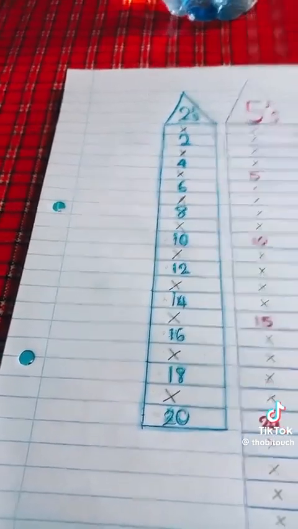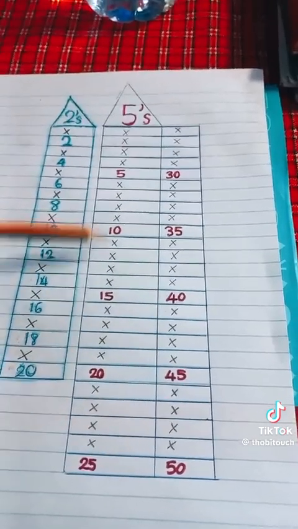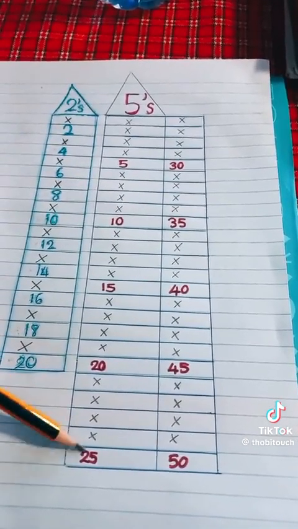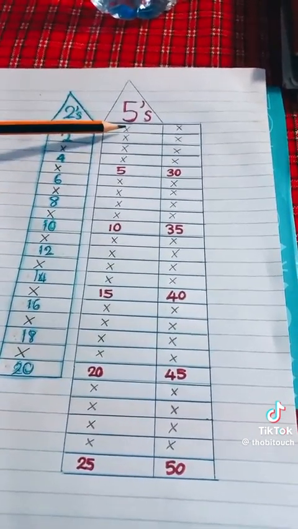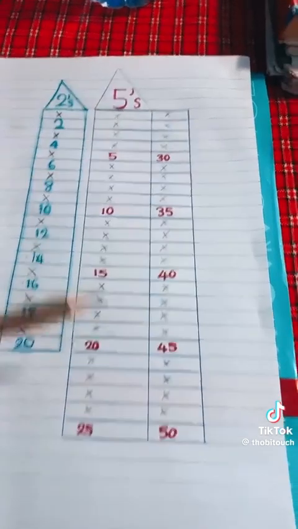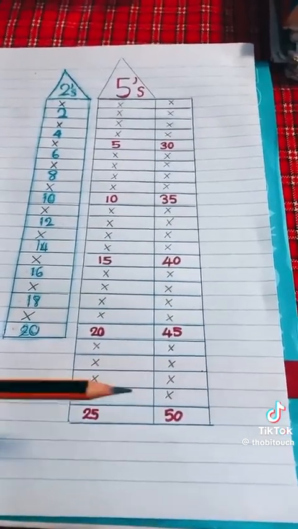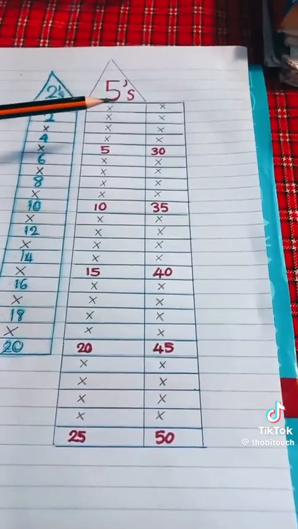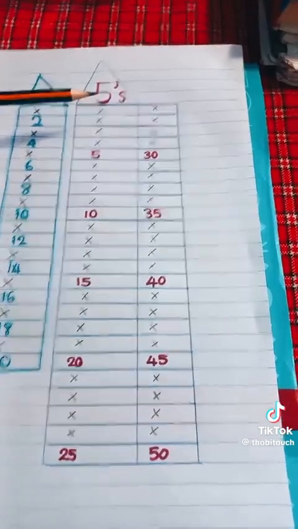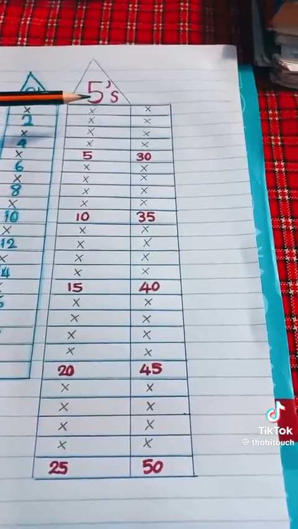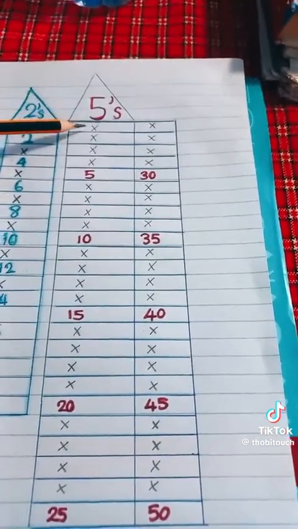Okay? So now we're going to look at our table for counting in fives. But first we're going to pretend that we're counting in ones from number 1 until number 50. So we're not skipping anything when we count in ones. We say all of the numbers. So let's count in ones from number 1 until number 50.